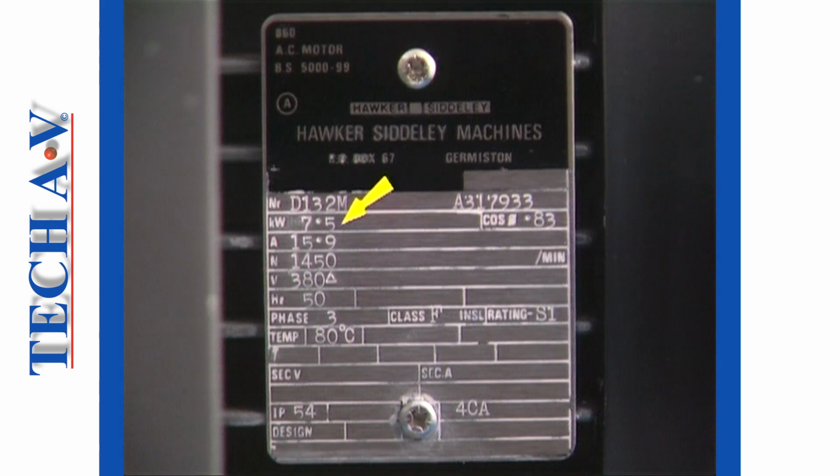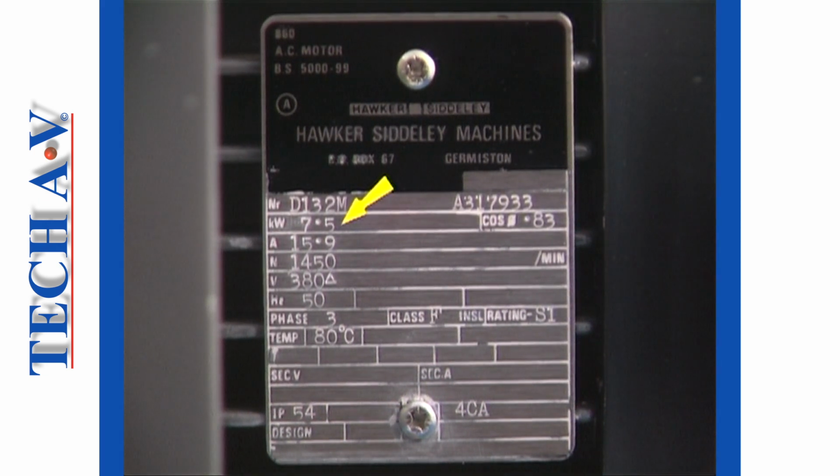This nameplate reveals the fact that the motor is rated at 7,5 kilowatts, at a shaft speed of 1,450 revolutions per minute, designated by the letter N. At full load, the motor will draw 15,9 amps, operate at 380 volts in delta connection, on a supply frequency of 50 Hz. That's 50 cycles per second.